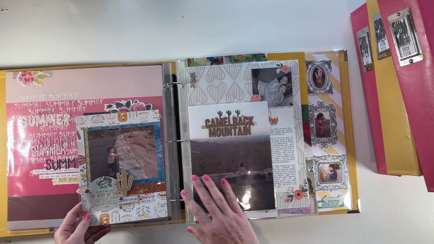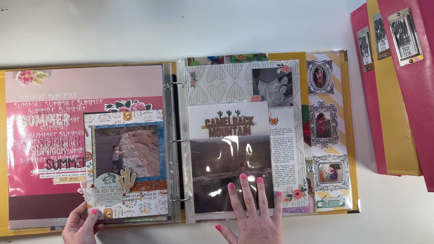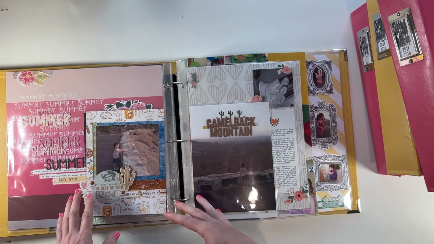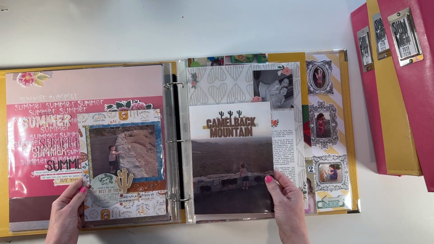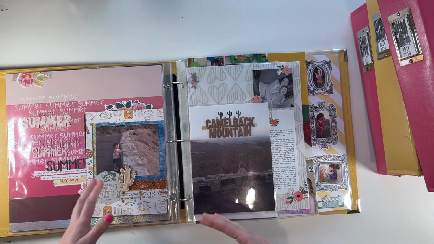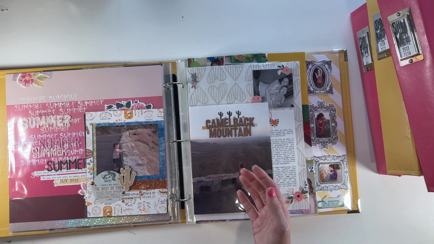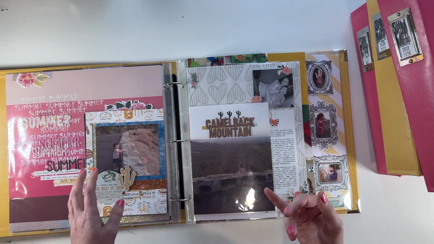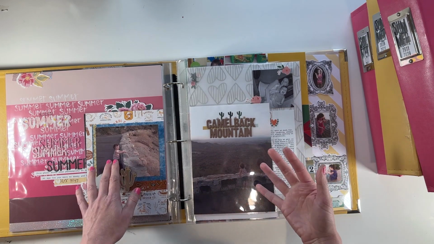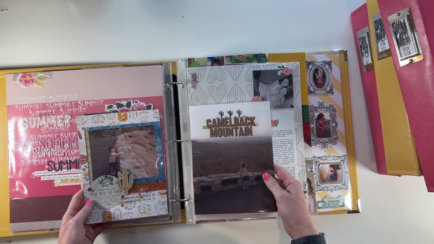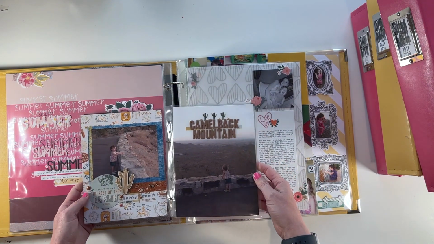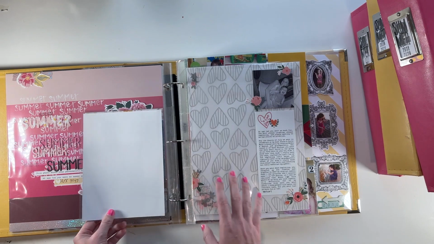So here's a layout I did this year using one of the Cocoa Daisy kits. And basically what I do is I found this kit. I was going to create a project, and I thought, what photos, what story do I have going back in my archives of all of the years that would fit this kit? And I remember these photos from back in 2007, and it's currently 2024. And I pulled up the photos and I created this page to go in here.